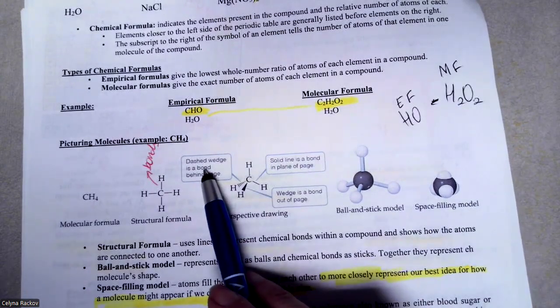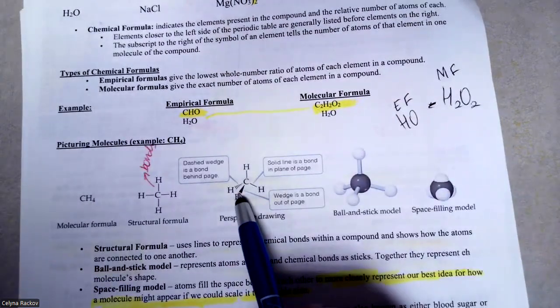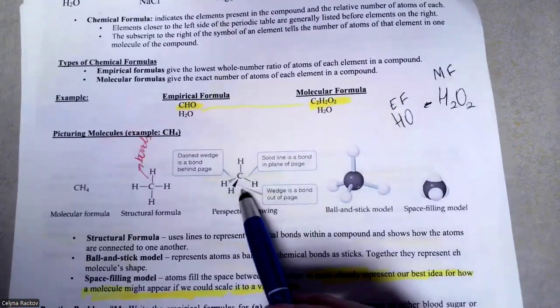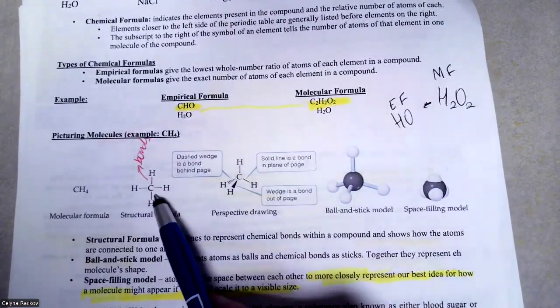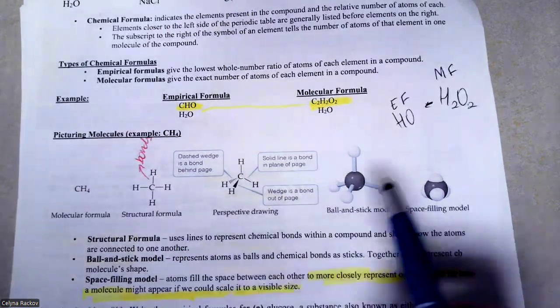The dashed wedge is a bond behind the page, and this wedge is a bond outside the page. So this one is a 2D idea, and this is 3D.